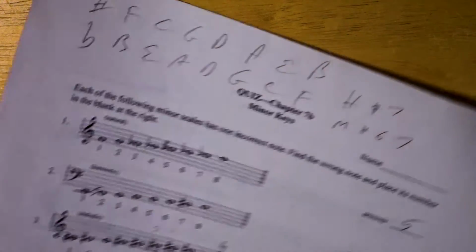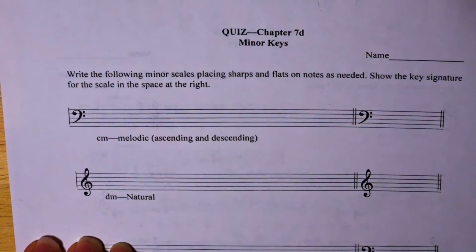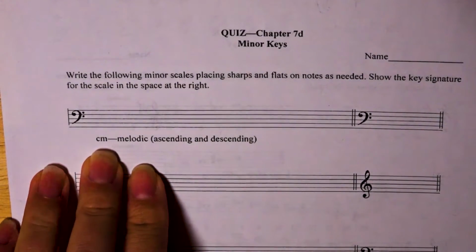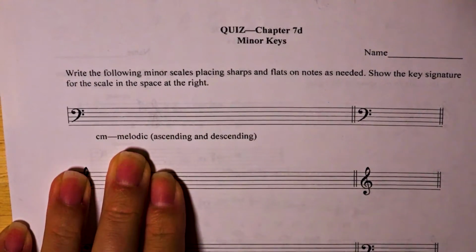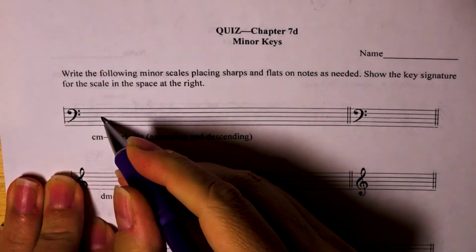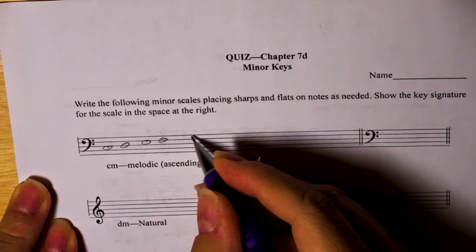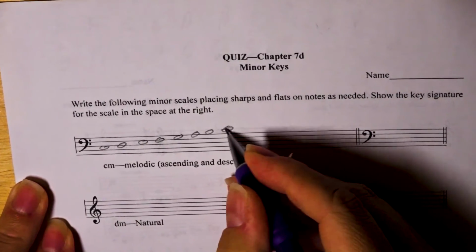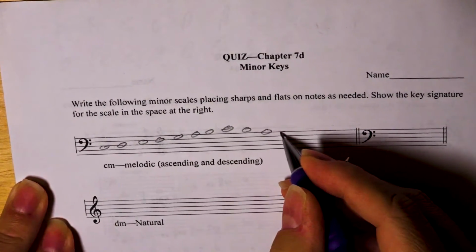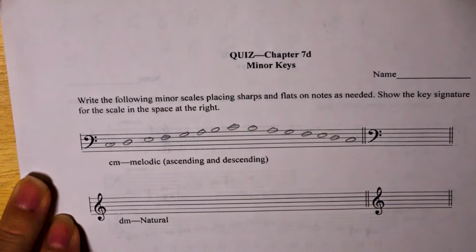Okay, last one. C minor, ascending and descending in melodic. Okay? Descending, remember, is natural minor. So we'll keep that in mind when you do this. Not really giving enough space here to do this. Okay.